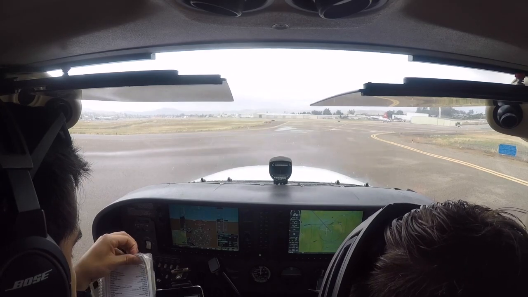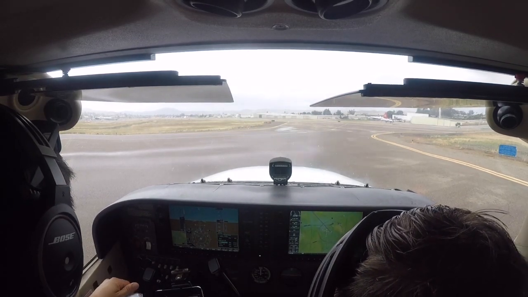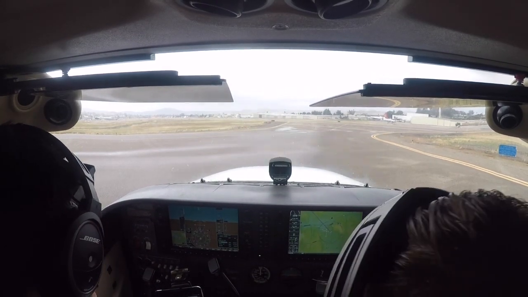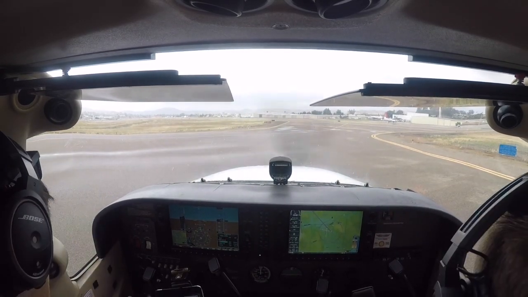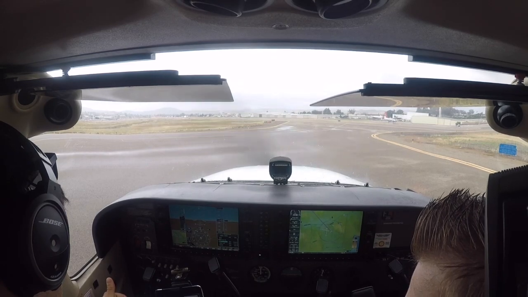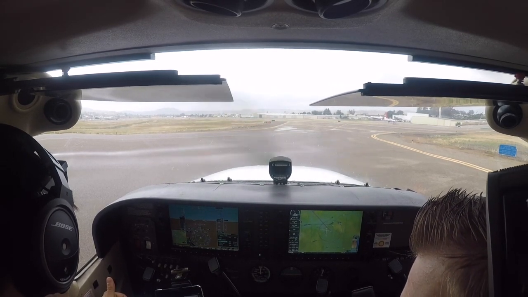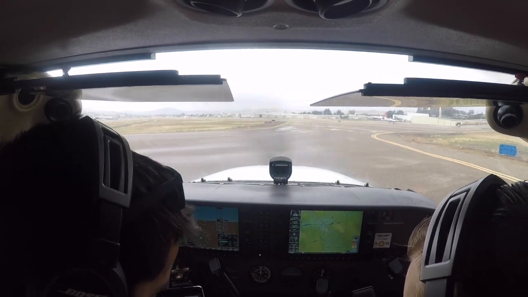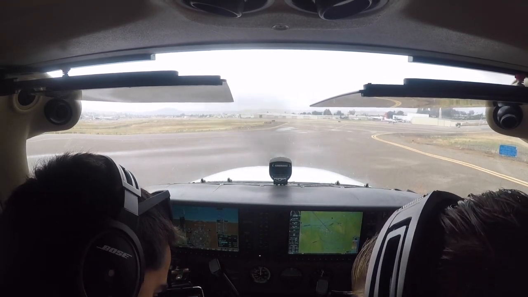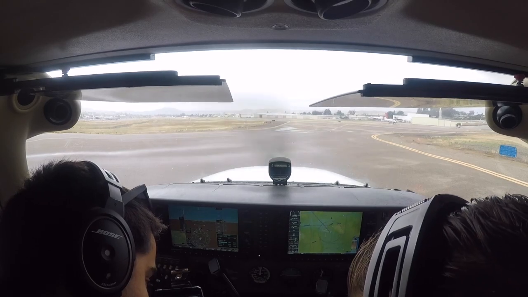Asher 12, Pioneer approved, clear for takeoff, clear to land, wind 210 at 10. Asher 12, roger. There's like cheat sheet one. Oh, okay.